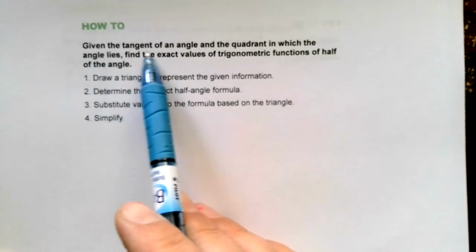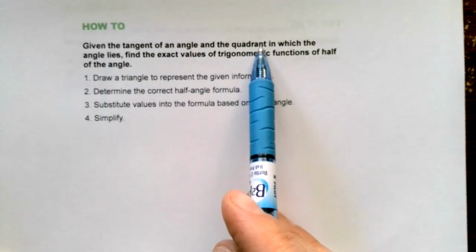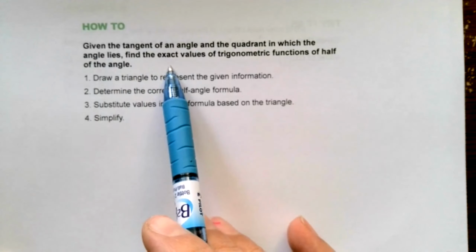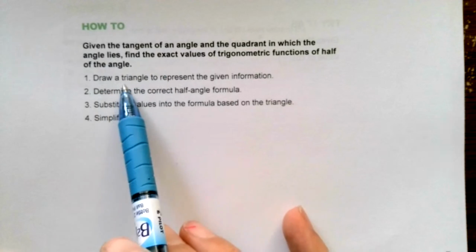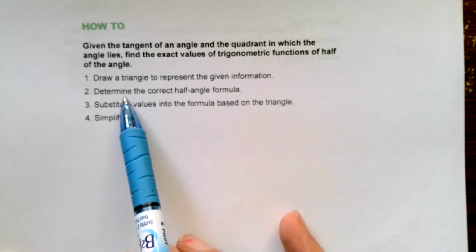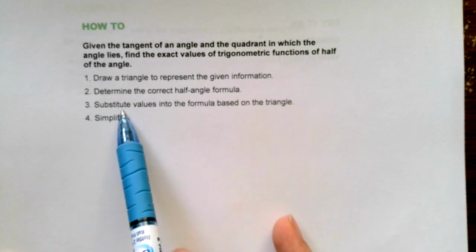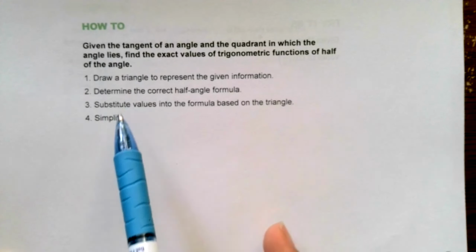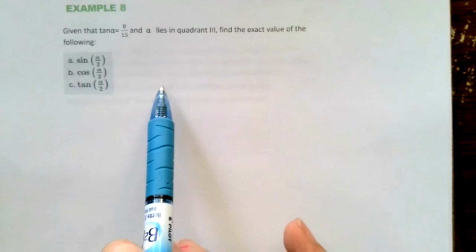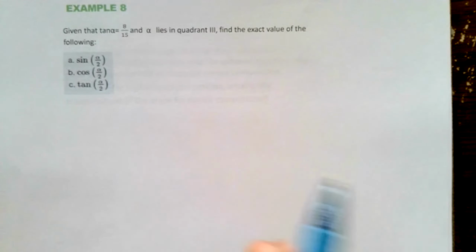It says, given the tangent of an angle and the quadrant, find the exact values of trig functions of half angles. Number one, draw a triangle to represent the given information. Determine the correct half angle formula. Substitute values into the formula based on the triangle and simplify. Okay, so let's apply it here.